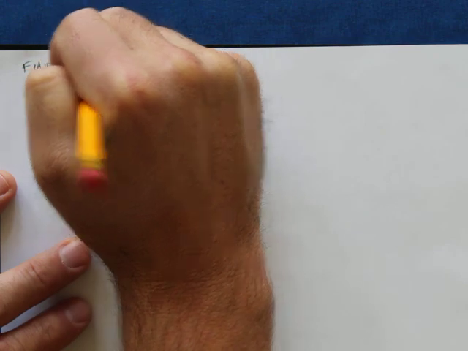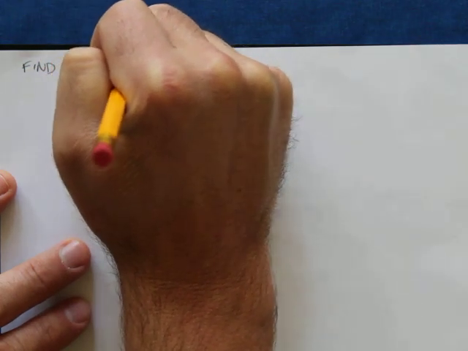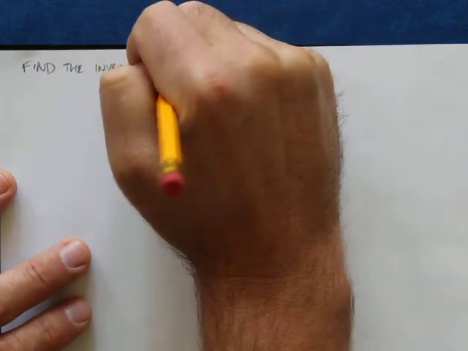Now, we're going to find the inverse of linear functions.